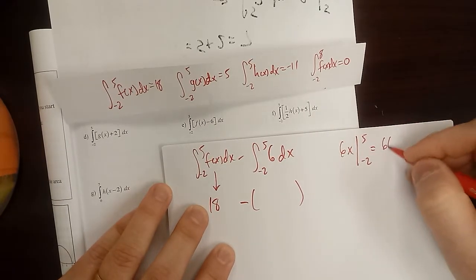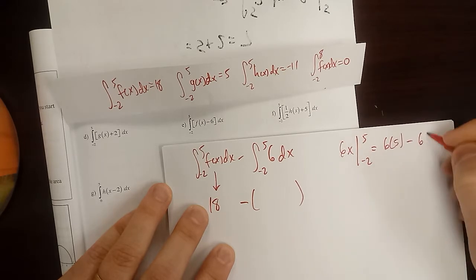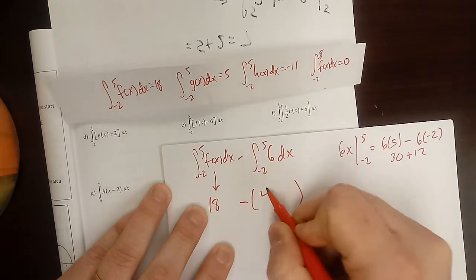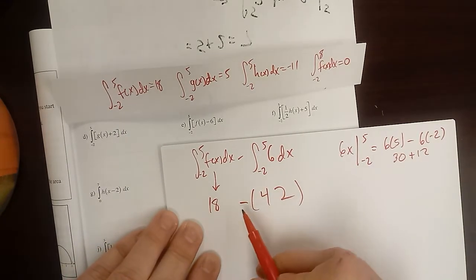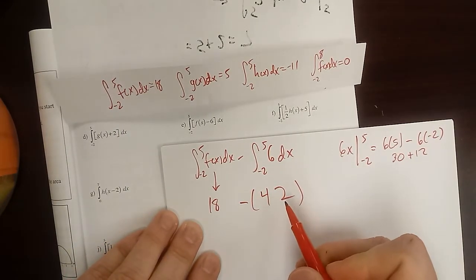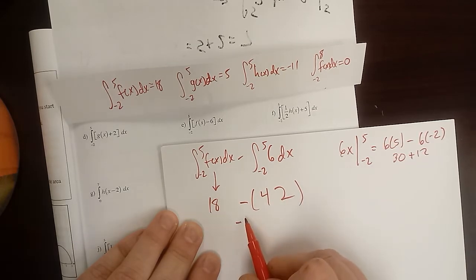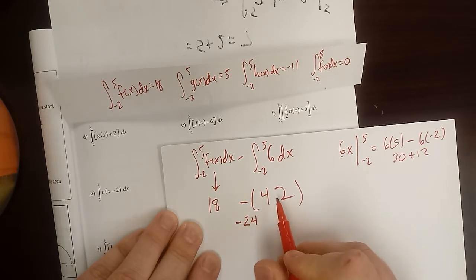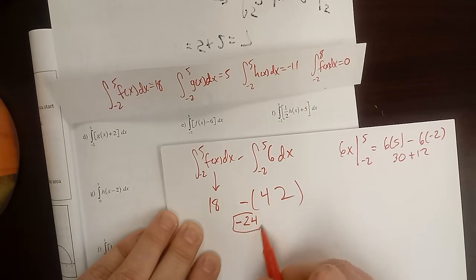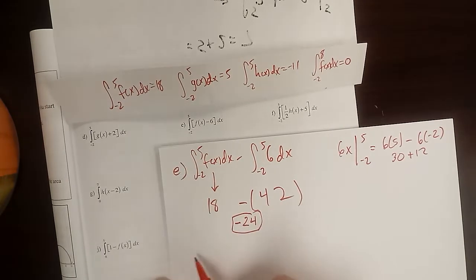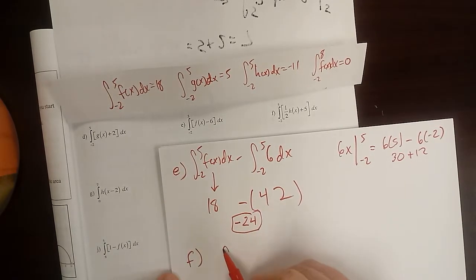That's going to be 6 times 5 minus 6 times -2. 30 plus 12, I get 42. 18 minus 42. Ugh. Let's see, what is that? 24, right? Negative 24. All right. Arithmetic is hard. Don't at me.